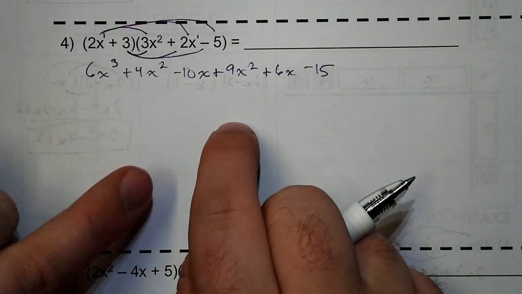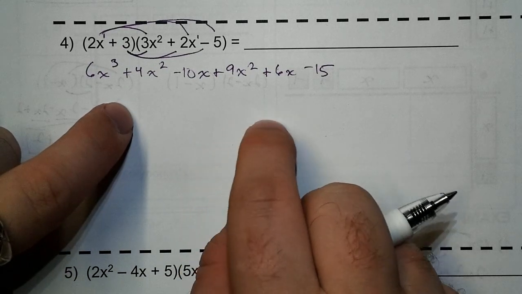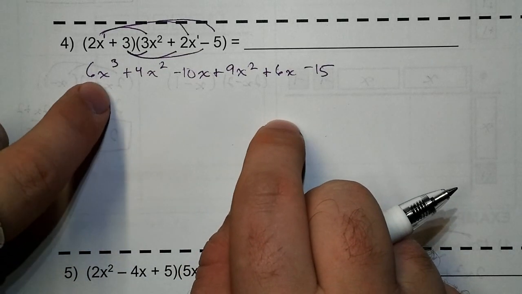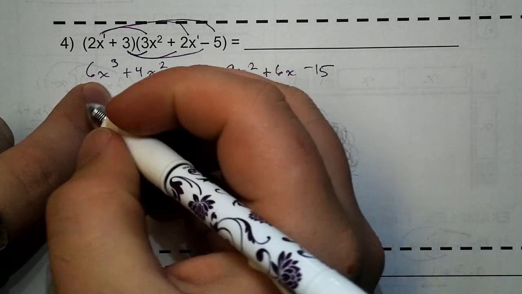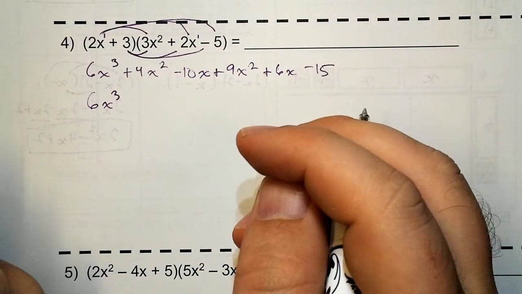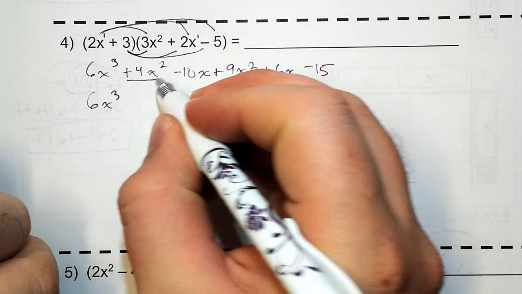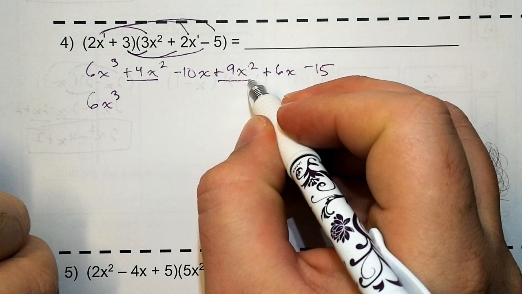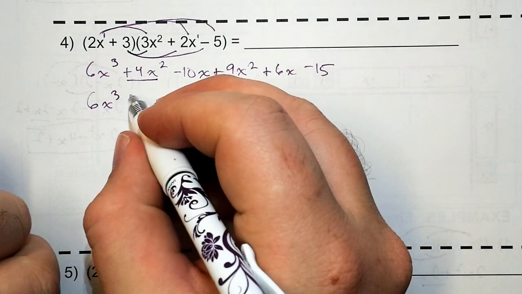Now, when you combine your like terms, see what's like terms, everything else is just going to come straight down. I have an x to the third here. I look across, I don't have any more x to the thirds. So it's still 6x to the third. Now, I look and I see I have a 4x squared and I have a 9x squared. So both of those have x squared, so we got to combine them. 4 plus 9 will give me 13.